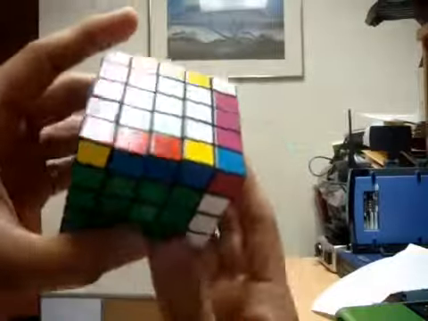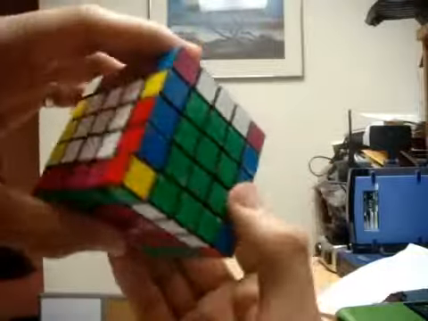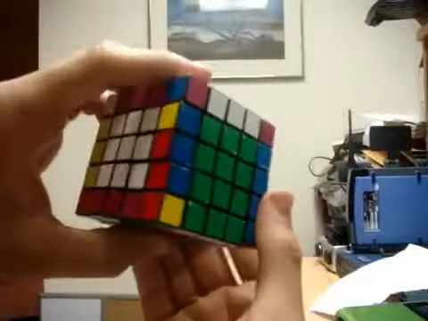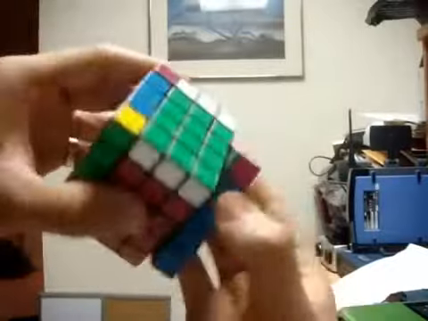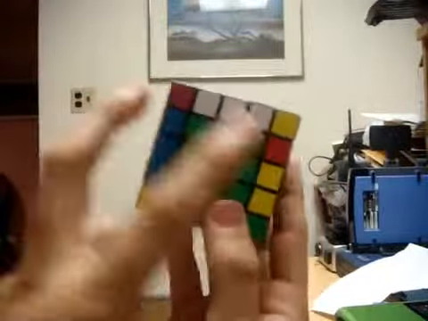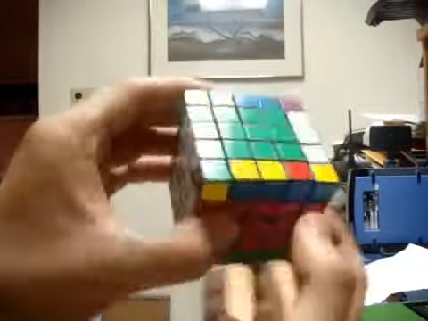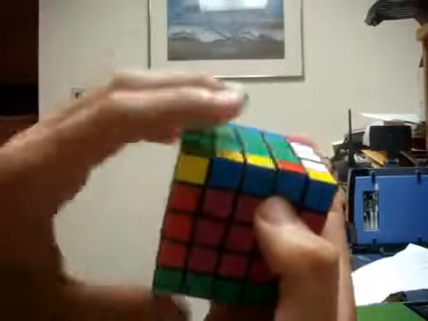So as you'll see, we now have two edge pairs which are already matched. So now this is the exact same thing that we had in the previous parity case. So all we have to do is align them so that both of these single outer edge pieces are in the same layer. And then we perform the algorithm again by holding them on the right here.